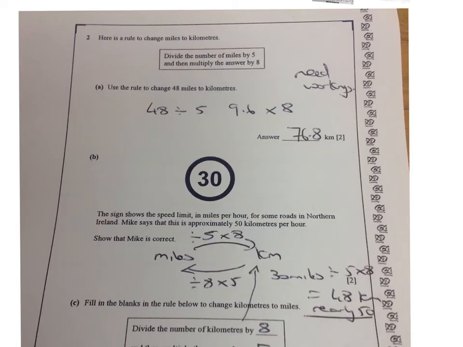Next question is about miles and kilometres. We should know how to get from kilometres to miles and miles to kilometres. They've actually told us in this one, we're lucky, that to go from miles to kilometres you divide by 5 and multiply by 8. We should know that from our grid, and then kilometres to miles too. So 48 divided by 5 multiplied by 8 gives you 76.8. Now please show your workings.